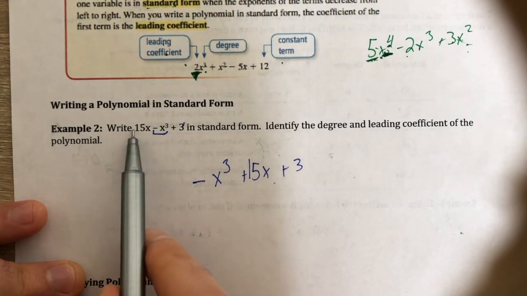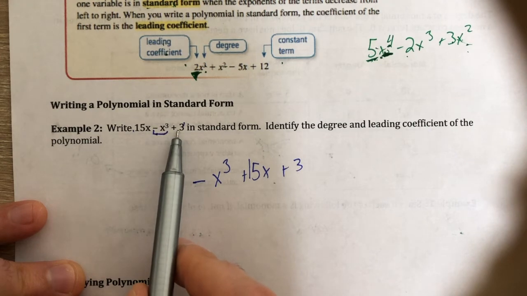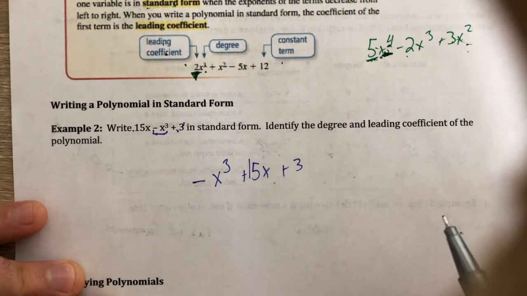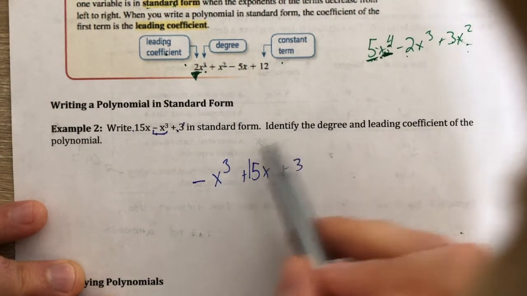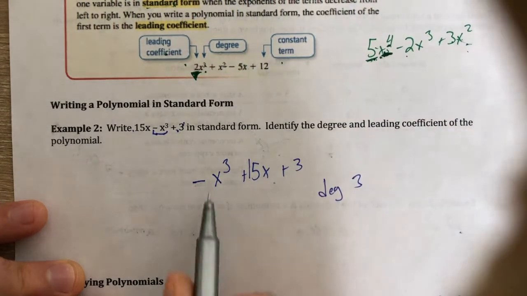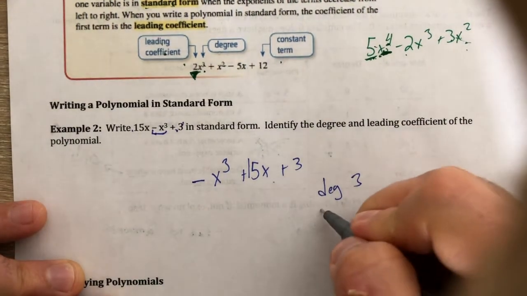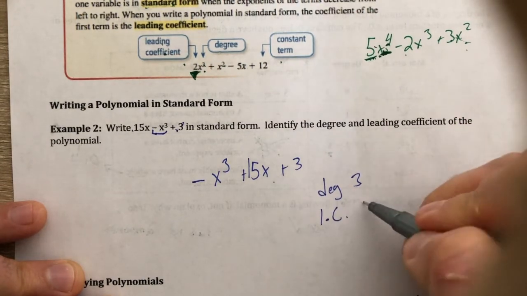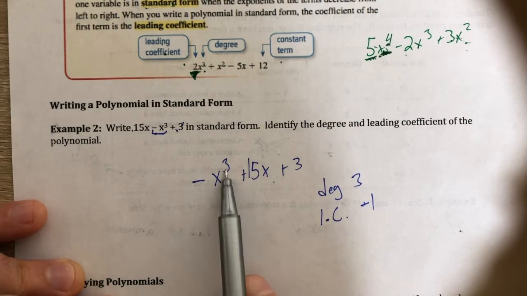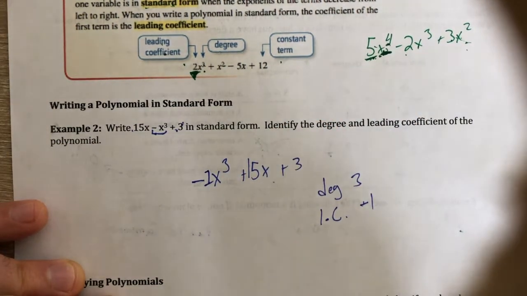So I've got every term accounted for. All of the signs are correct. The 15 was positive, the x third was negative, the 3 was positive. So I've written them in the correct order with the correct signs. And they ask us to identify the degree and leading coefficient. This is degree 3, the greatest of all the degrees of the monomials. And the leading coefficient, we'll just call it LC for our notes, is -1. -1 is the value that when multiplied by x cubed equals -x cubed. So there's kind of like this ghostly -1 hanging out there.